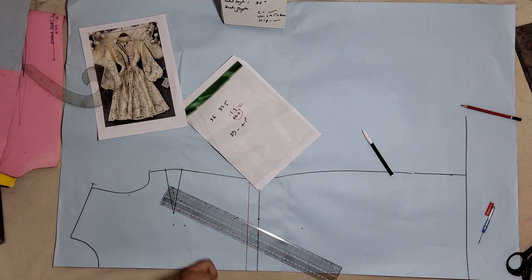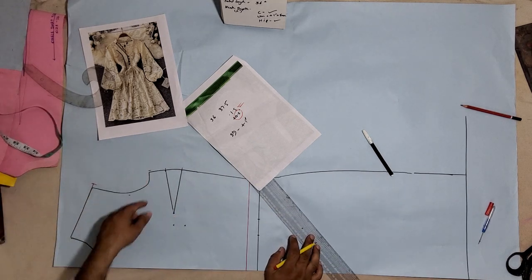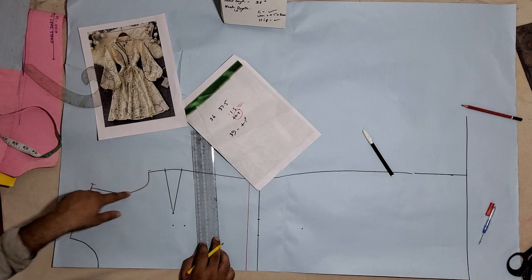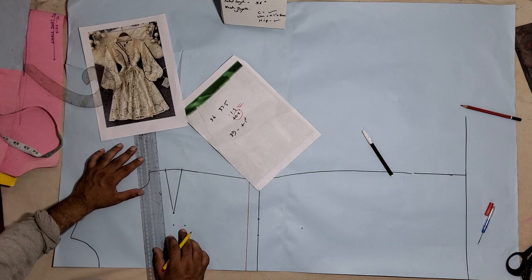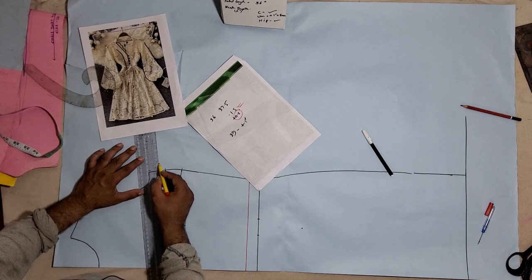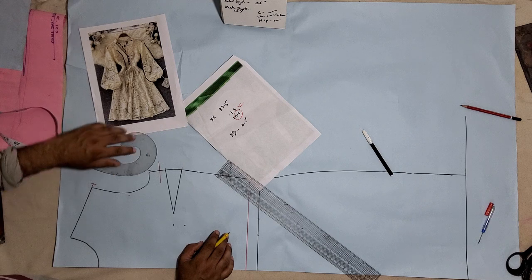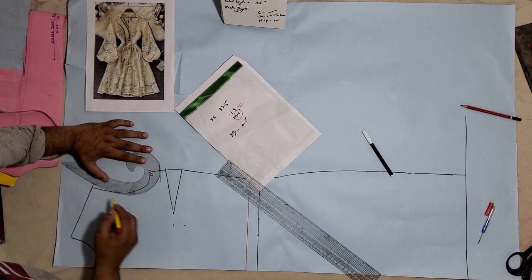These are the measurements done, and let's make the armhole. Now in this case you can already see that we have a very small armhole. So this is what I have made. Now we are going to increase the armhole. I am going to increase the armhole by 1 inch, and I am going to redraw the armhole.